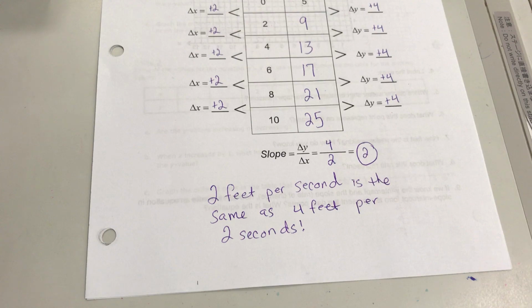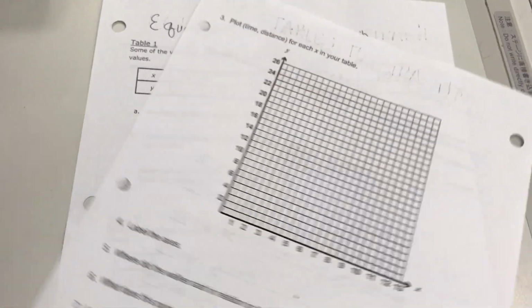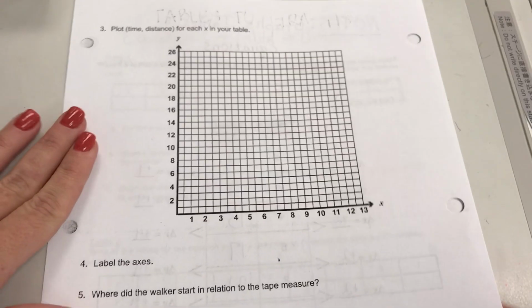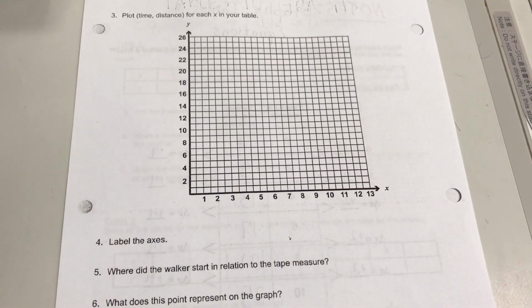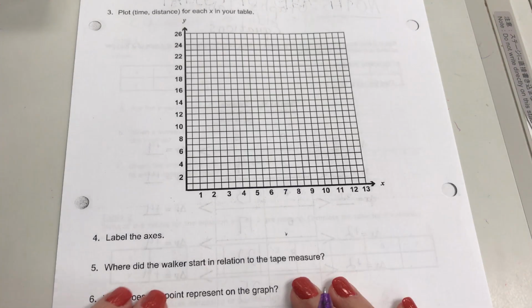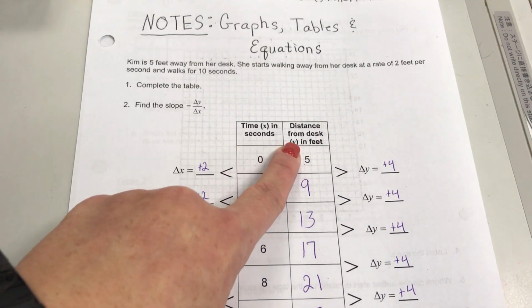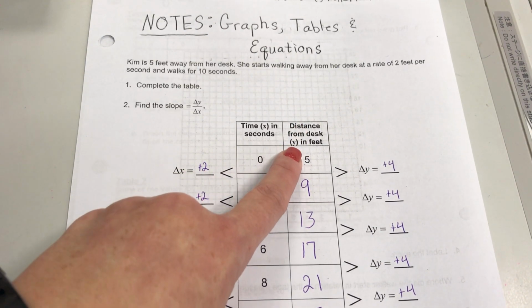Okay, so now let's look at a table. It says plot time and distance for each x in your table. All right, so first we have to label our axes, okay? Let's see what we have here. Your x is seconds and your y is distance in feet.